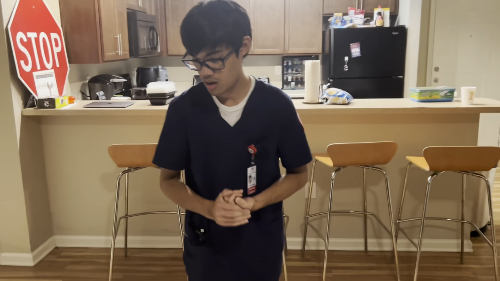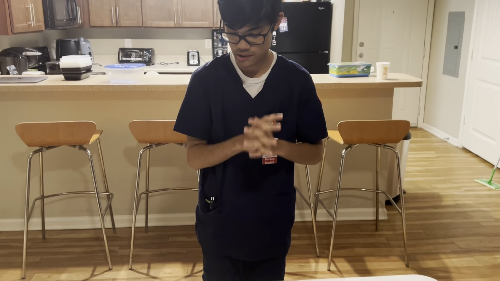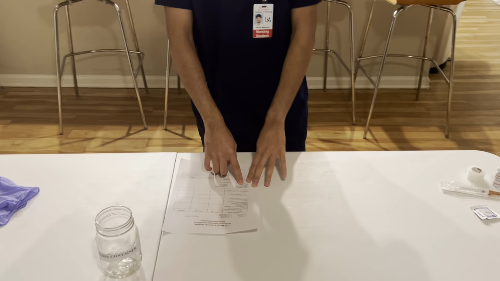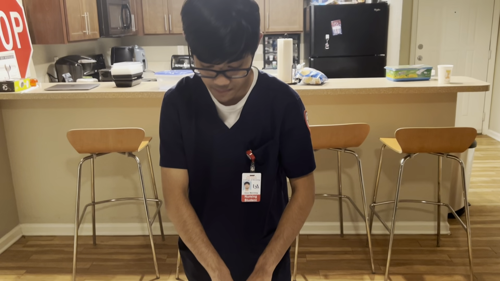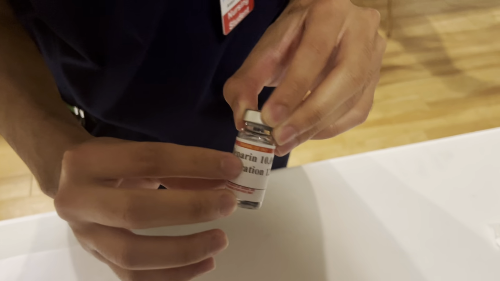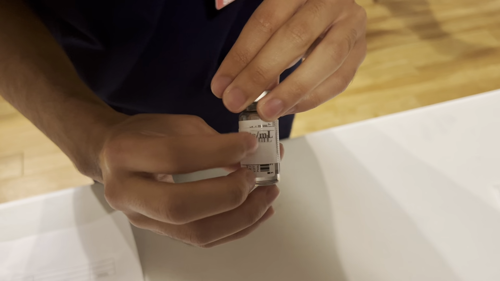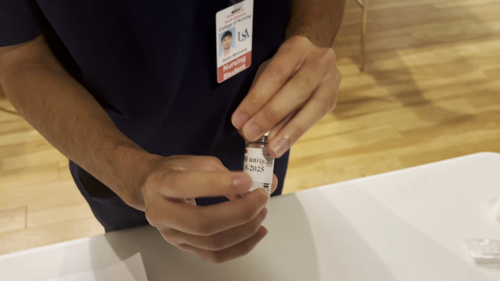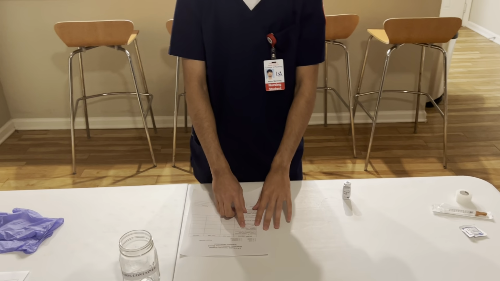All right, so I will now be performing my first check of the 7 rights. Jaguar Jones, date of birth 8/25/1963, and medical record number 4176352. Okay, so now I'll be assessing for the right medication, which is heparin. As you can see right here, it does say heparin, and it is at 10,000 units per milliliter. Also keep in mind the expiration date, which is 12/5/2025, which means this is still viable.